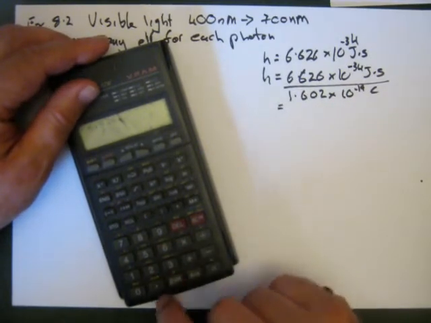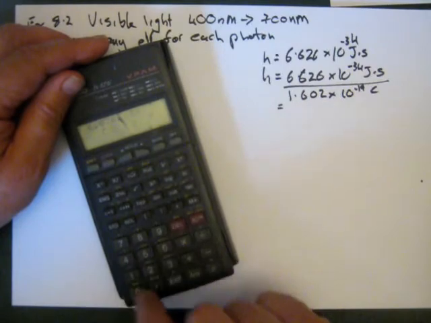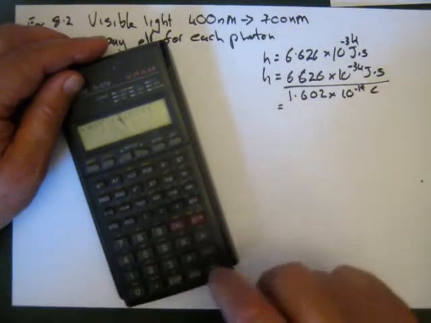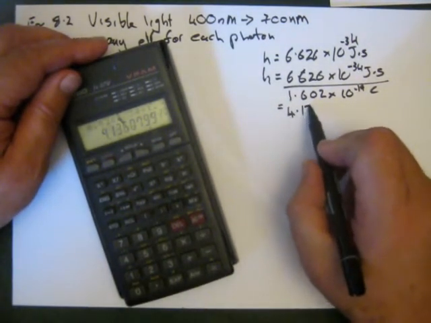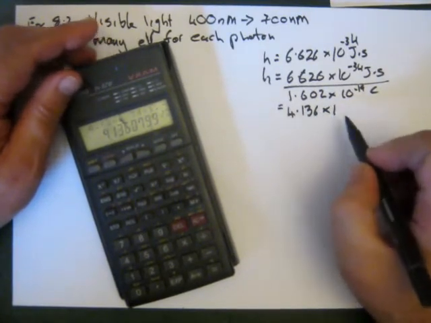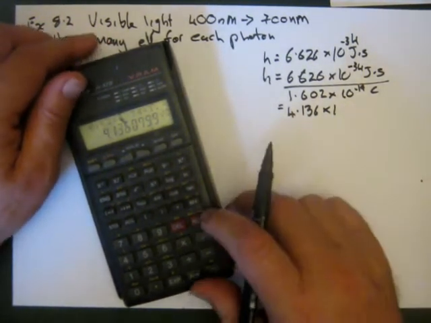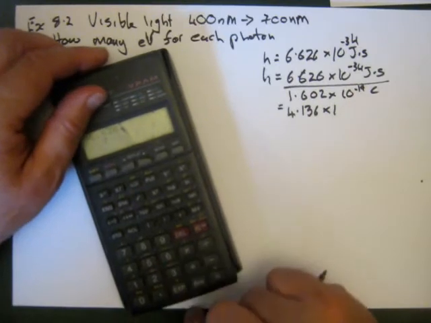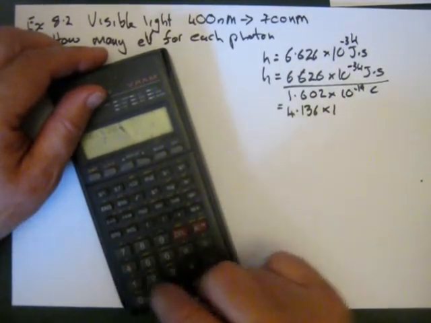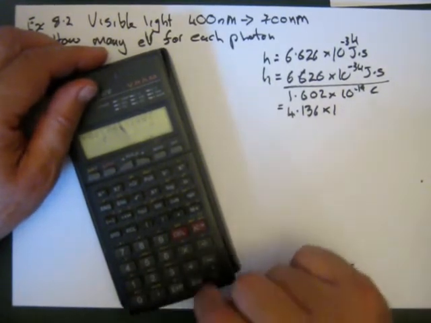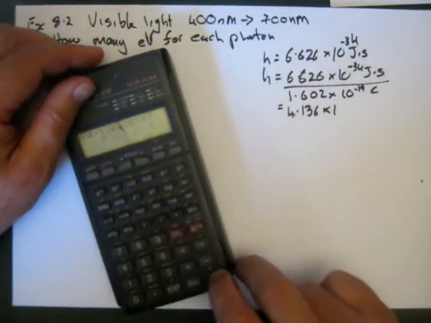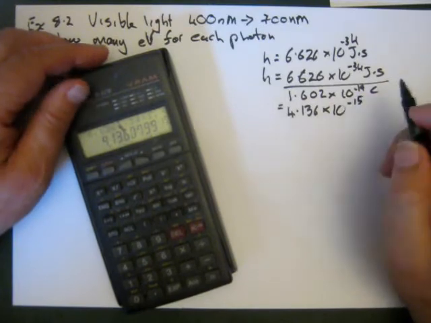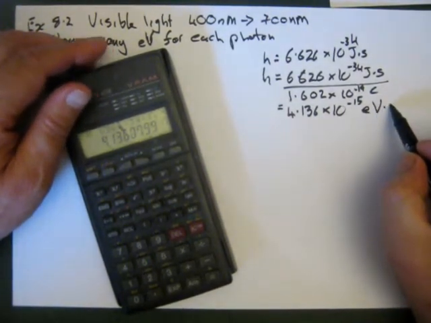6.626 exp negative 34 divided by 1.602 exp negative 19 equals 4.136 times 10 to the negative 15 electron volt seconds.